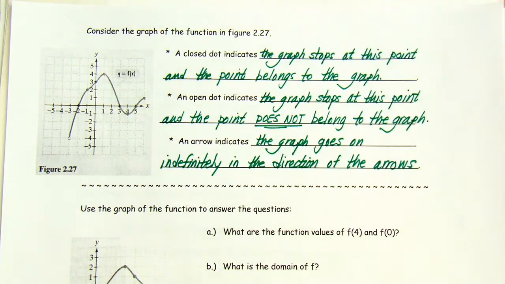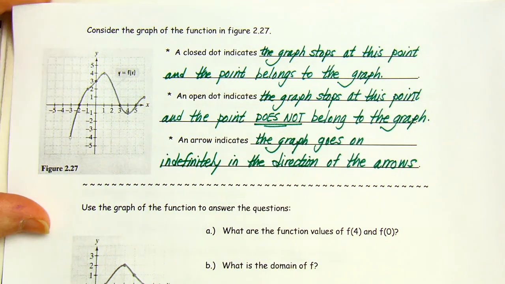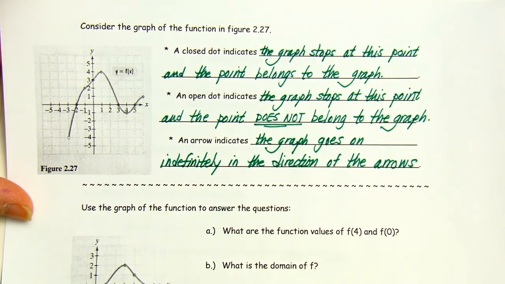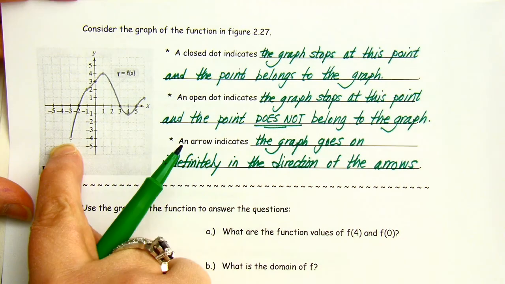Some of you may have noticed that on previous tests or quizzes, if you didn't have arrows on your graph, I took points off. And this is why. If you do not have an arrow, you're indicating a stopping and that the graph doesn't go on. So arrows are important if the function is continuous. This is where a function is not continuous because it stops. This is a function, passing the vertical line test.